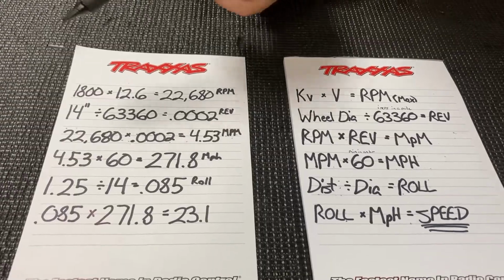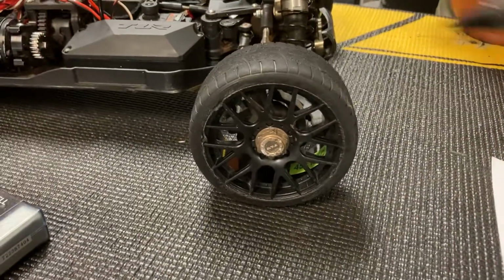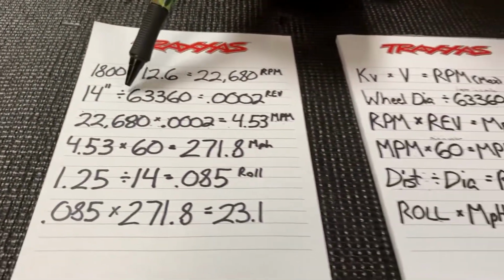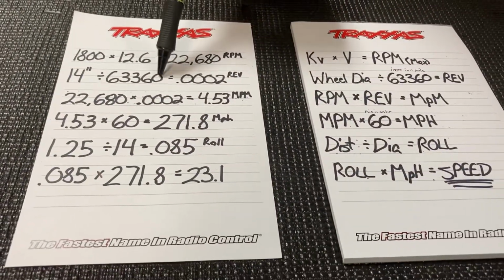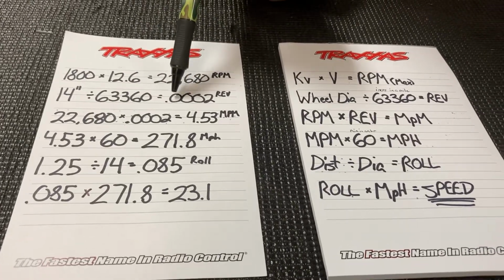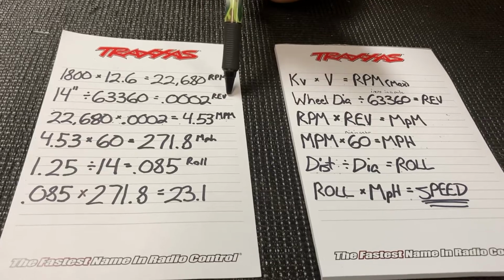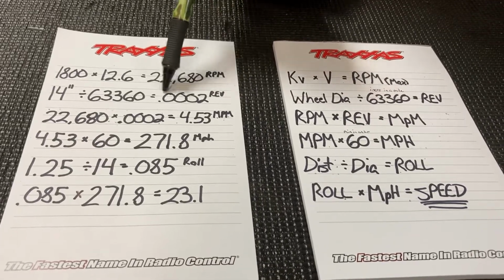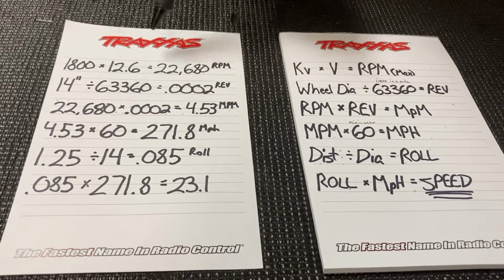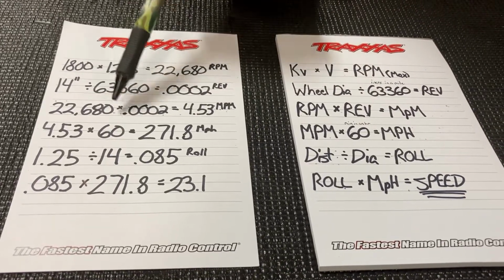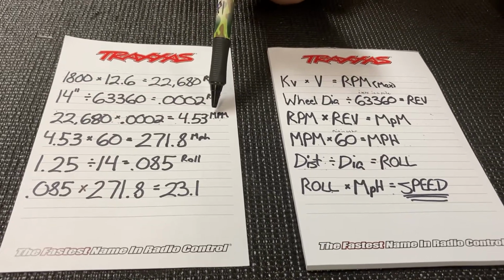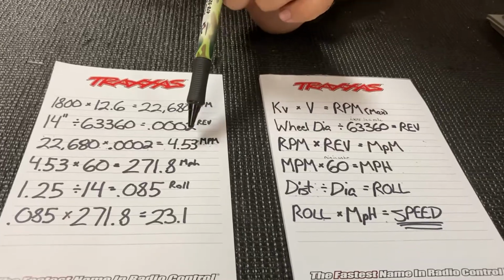The next thing we need to figure out is the diameter of our wheel. The diameter of this wheel I've already measured is 14 inches. Now we're going to divide that by 63,360, which is how many inches are in a mile. In this case, I come up with 0.0002 revolutions, or in other words, this is how far my wheel will go in a mile. Okay, so the next thing we're going to do is take our RPM that we found and multiply that by our revolutions that we found, which comes out to 4.53, which is miles per minute.